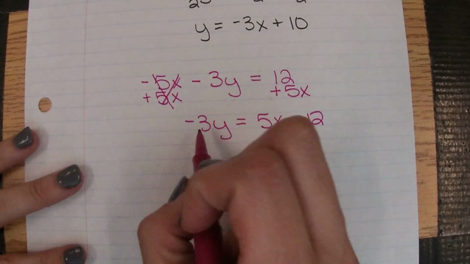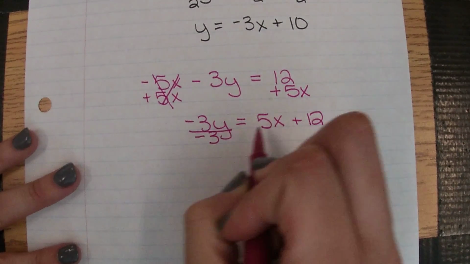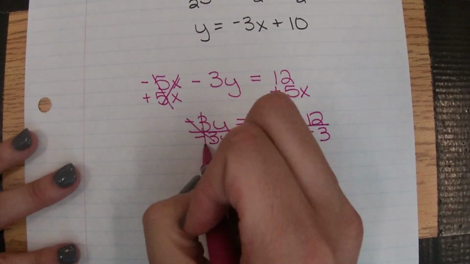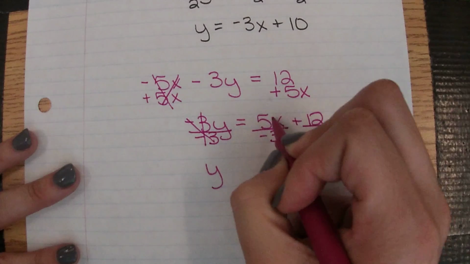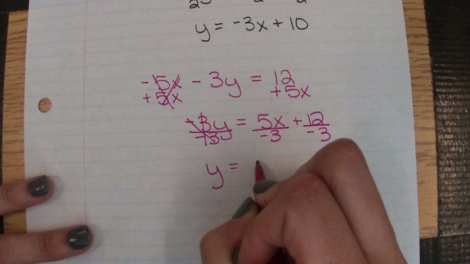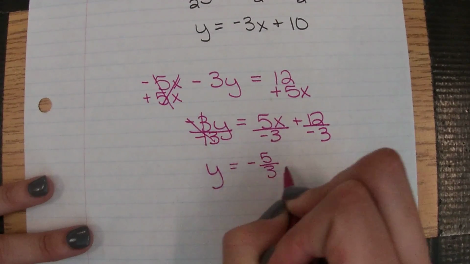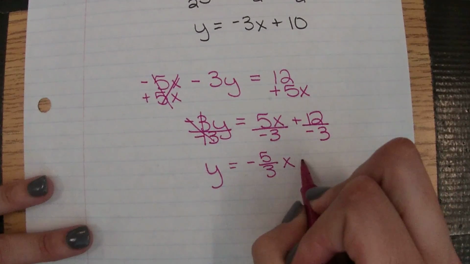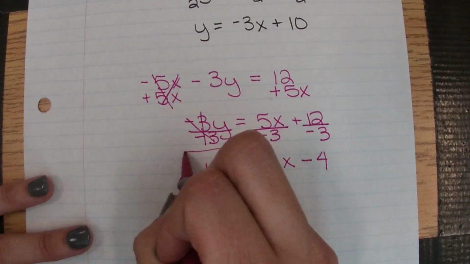Then I'm going to undo multiplication with division, and division goes all the way through. Here I just have a fraction. I cannot reduce 5 over negative 3. So that's just going to stay as negative 5/3 x. And then a positive 12 divided by a negative 3 gives us a negative 4.